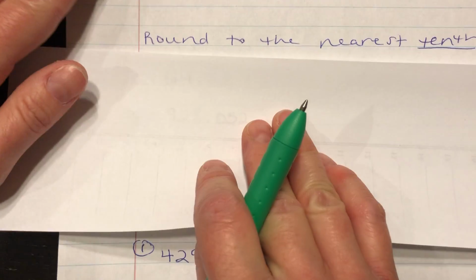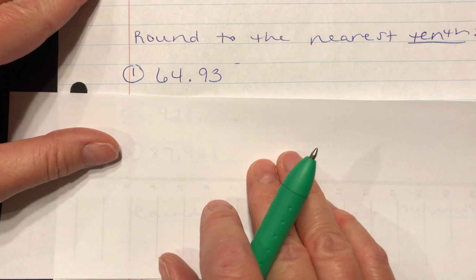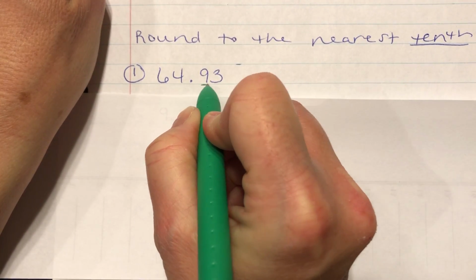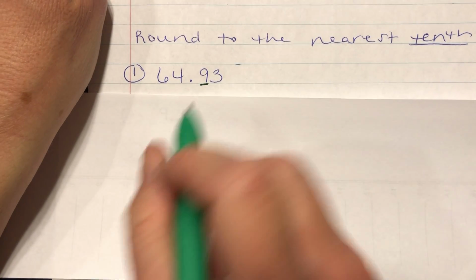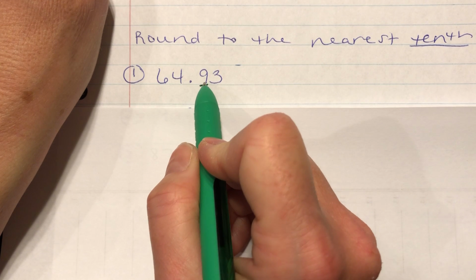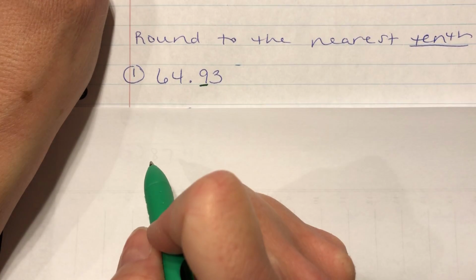All right, let's try rounding to the nearest tenths place now. Here's your first one. Okay, welcome back. This 9 is in the tenths place. So I'm trying to figure out if this should be 64.9 or 1/10 up from that would be 65.0.